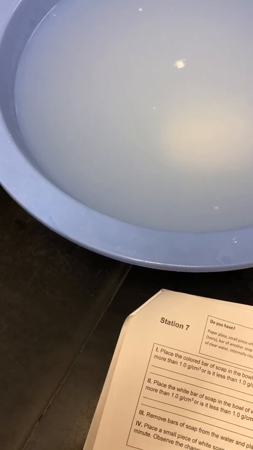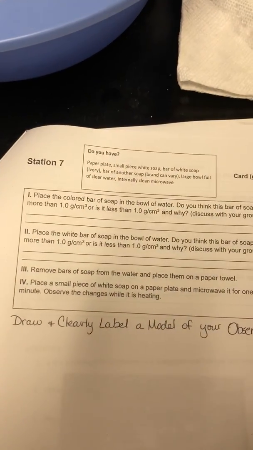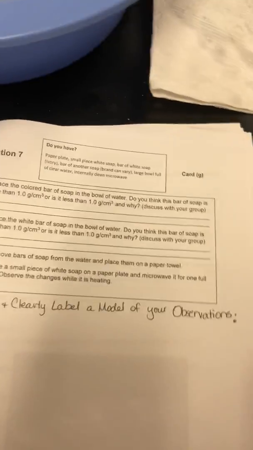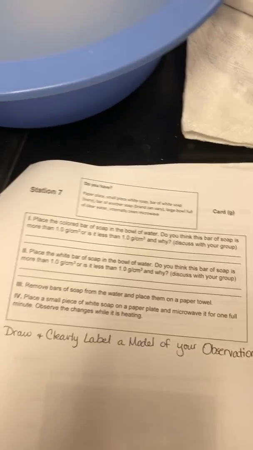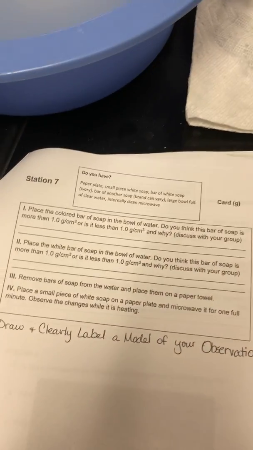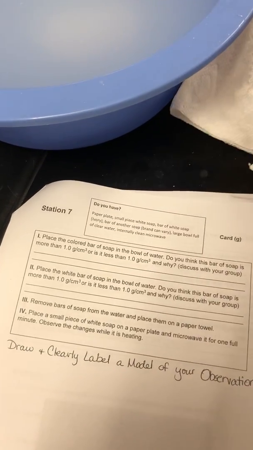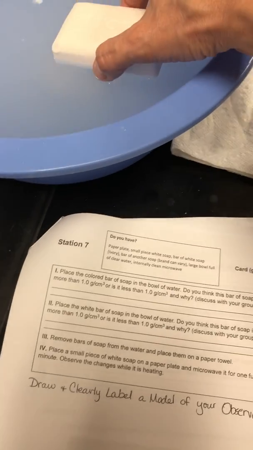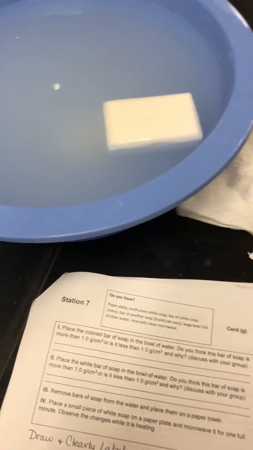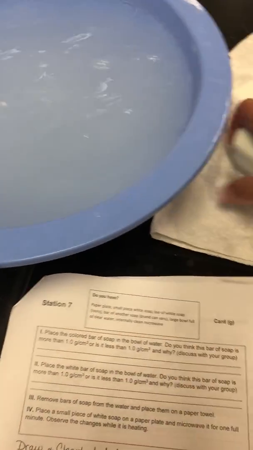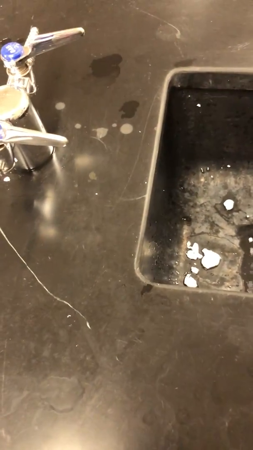Do you think this bar of soap is more than 1.0 grams per cubic centimeter or less? And why? And what my students did, which I loved, like several of them, said, I don't know, but number 2 says to place the white in there. So let's compare and then we'll know the answer. Brilliant. Oh my gosh, the white bar floats. And they immediately had their answer. And I think you will too. There you go. One sank, one floated. So you're going to answer that question.